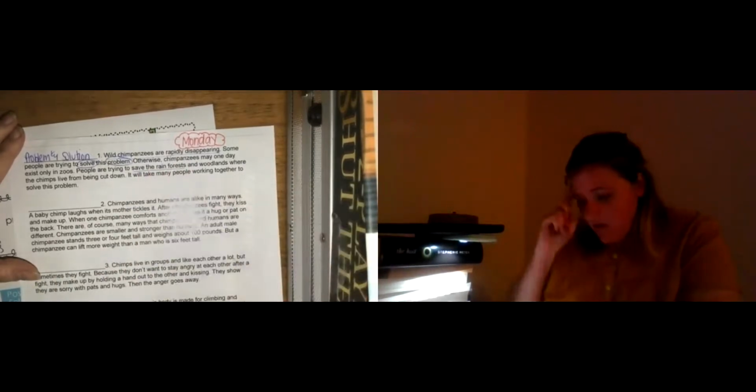And I know that because I just explained what the main idea was, but also there are some signal words and clues in the text that told me, for example, solve this problem. A pretty obvious clue there. So this is the problem, that wild chimpanzees are disappearing, but people are trying to save the rainforest, right? So that's the solution. Okay, let's look at the next one.